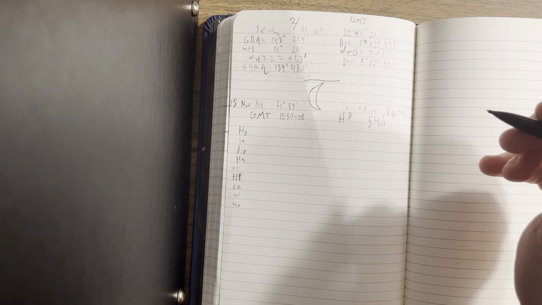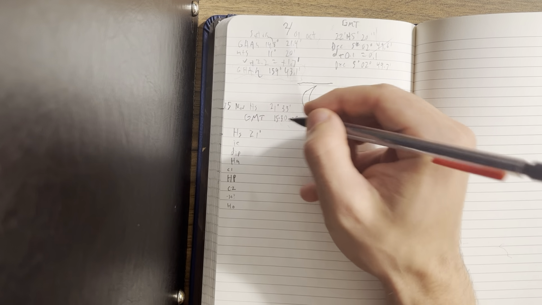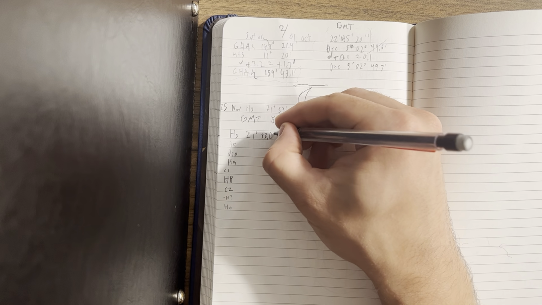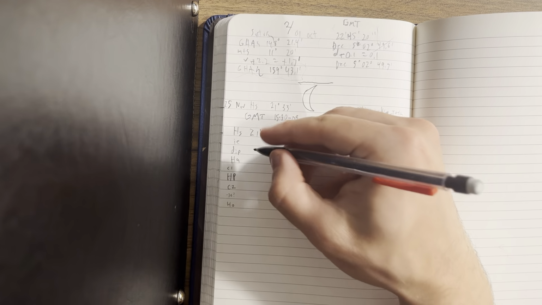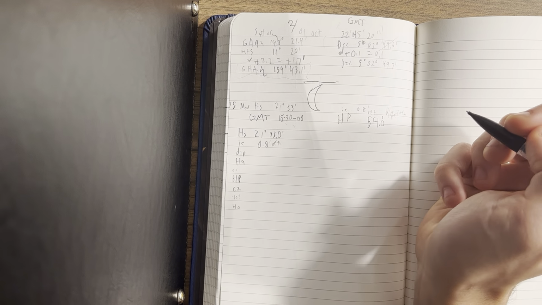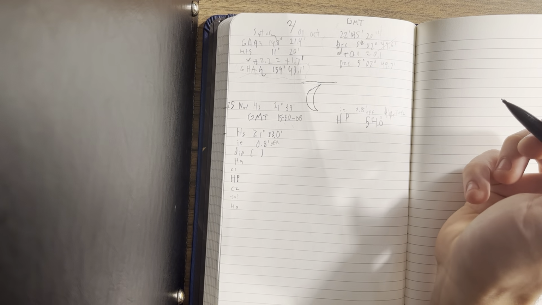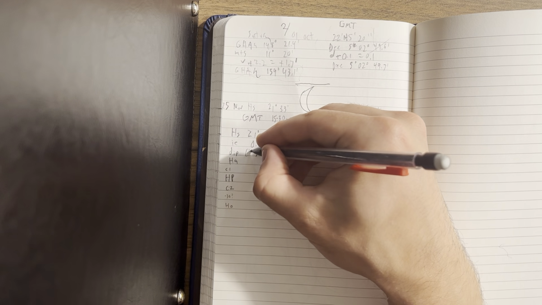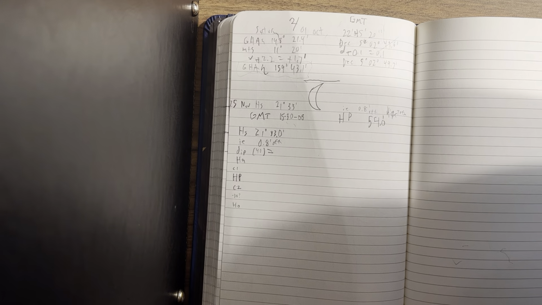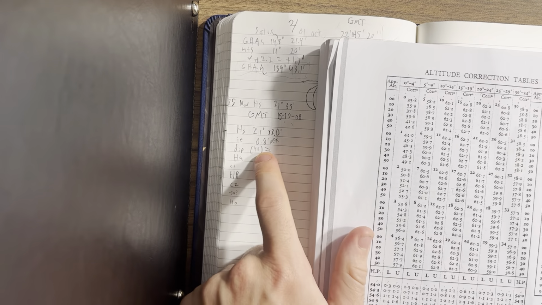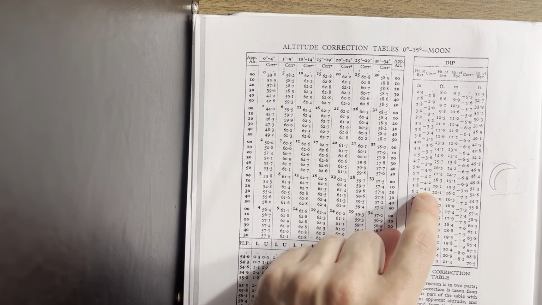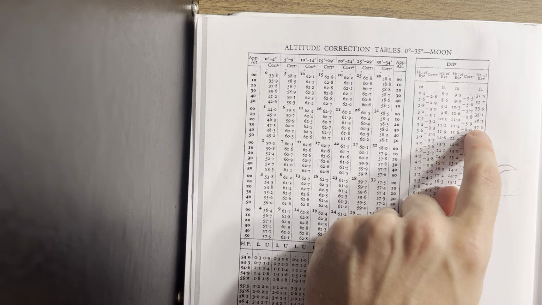So HS we said was 21 degrees, 33.0 minutes. Index error is 0.8 off. Height of eye is 40 feet. Okay. First thing we do is we find what 40 feet is equivalent to. So you can come here, follow it down.